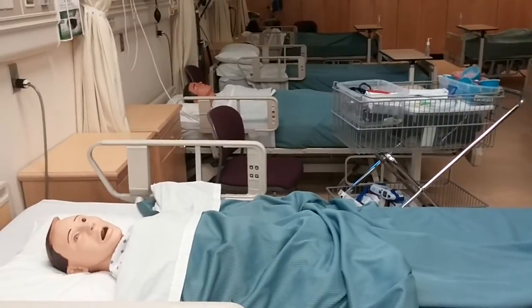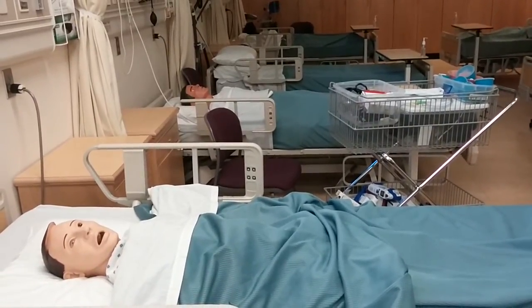Do you ever put lotion on them, anything like that? In real life, yes, but for this scale, no.